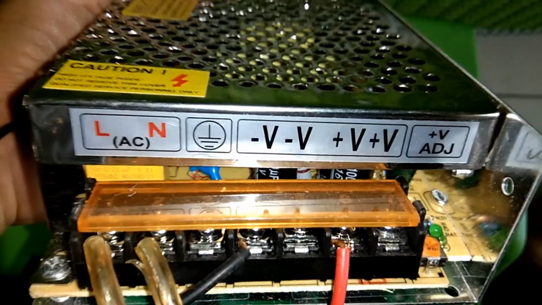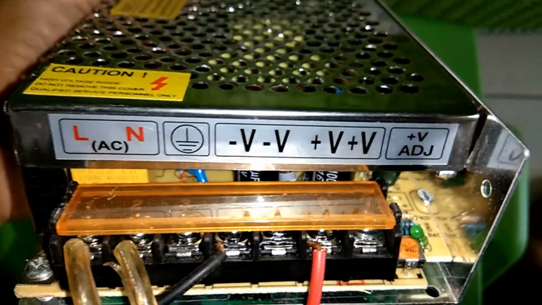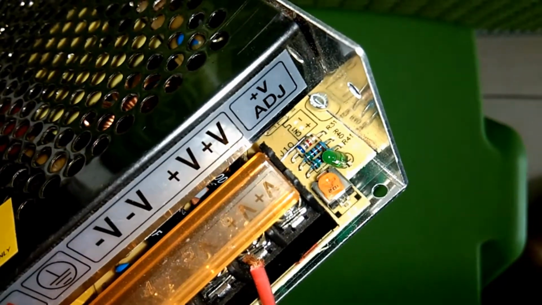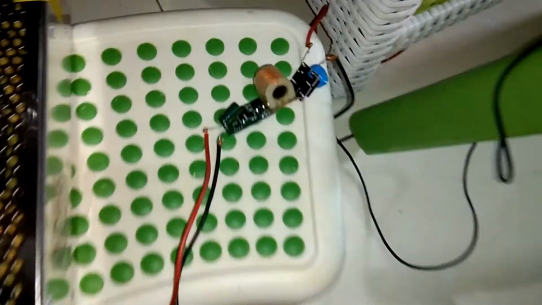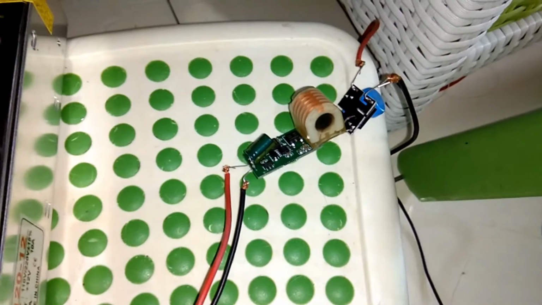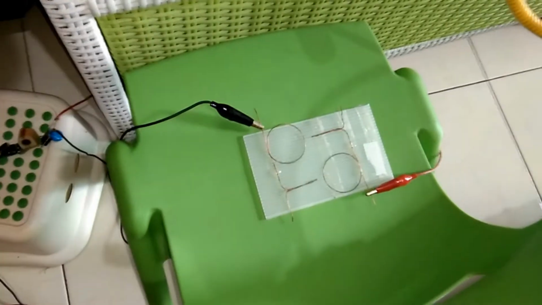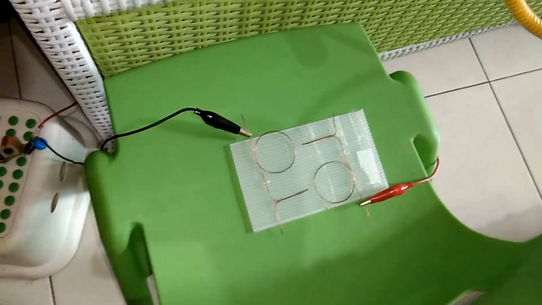This power supply has terminals to connect the AC inputs and DC outputs. The voltage can be adjusted using a variable resistor. The power supply has been connected to the high-voltage generator, which is connected to the electrodes. The red wire is positive while the black wire gets negative voltage.